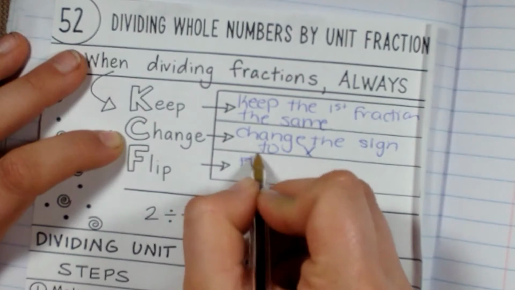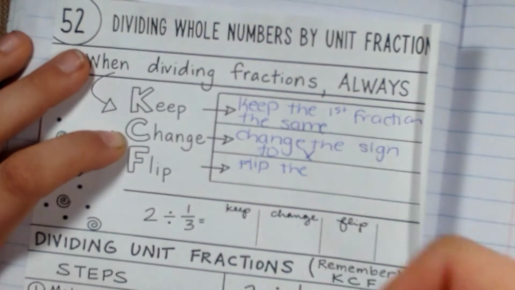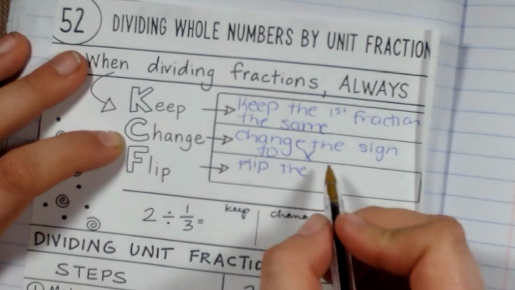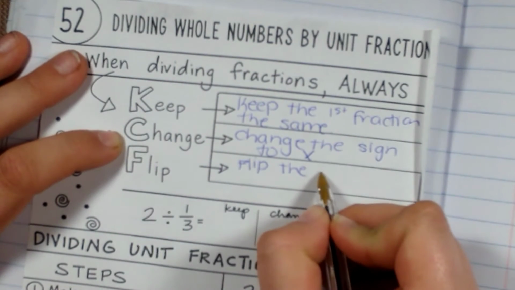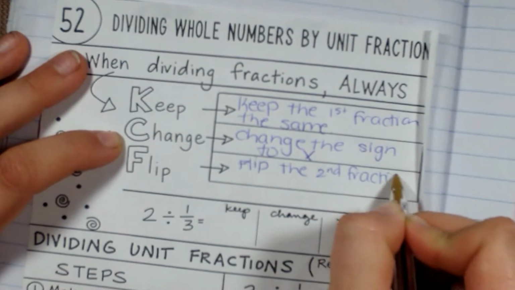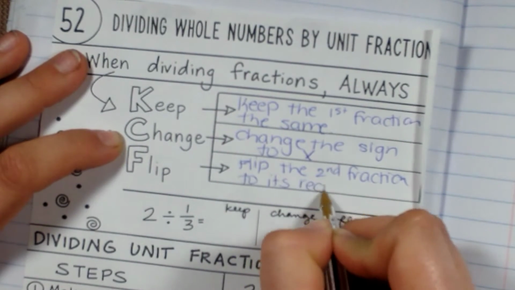and flip the second fraction to its reciprocal, which just means like 1/3 would be flipped over, it would be upside down is what a reciprocal is. Flip the second fraction to its reciprocal. So you just flip it upside down.